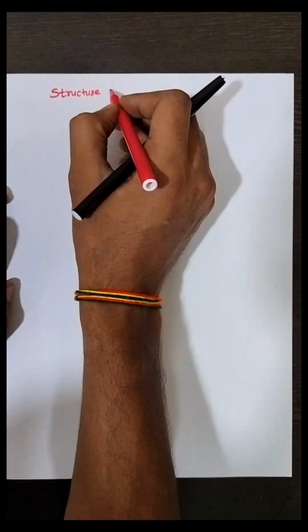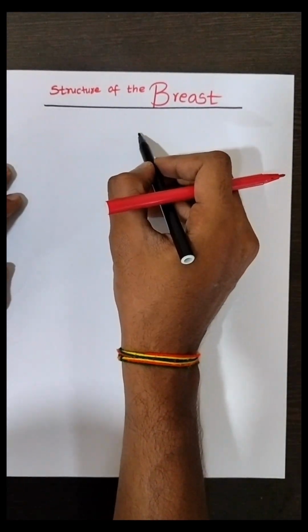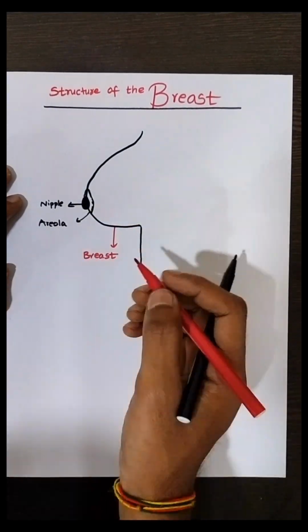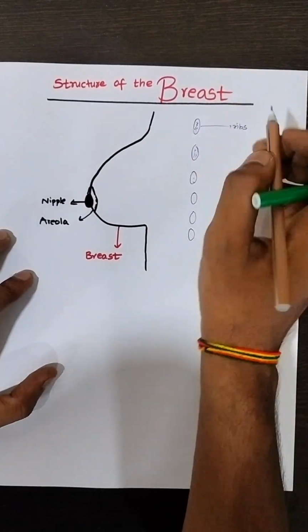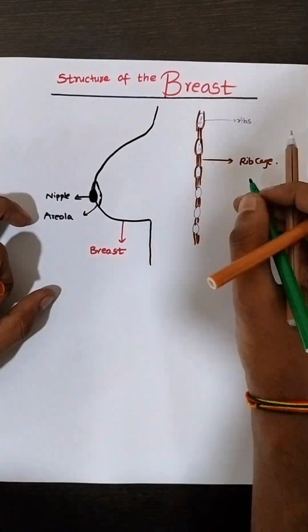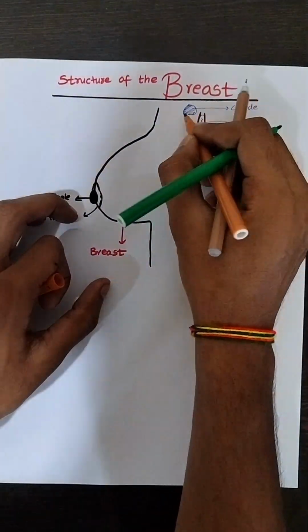We will discuss the structure of the breast. The breast lies in the superficial fascia of the pectoral region. If you see the external structure of the breast, it has nipple and areola. This is the breast. Deep to the breast you can see the rib cage, and here you can see the intercostal muscles. And as we all know, the breast extends vertically from second to sixth rib.